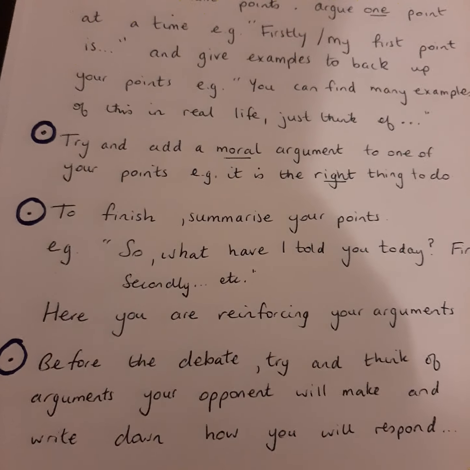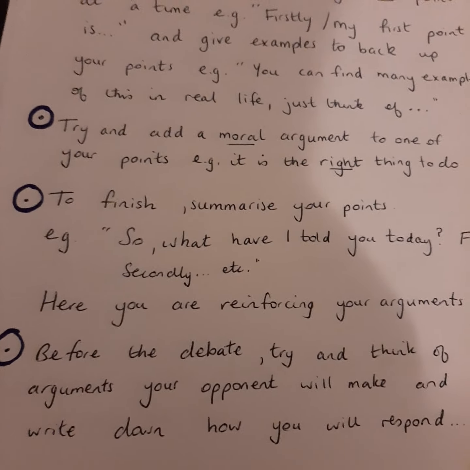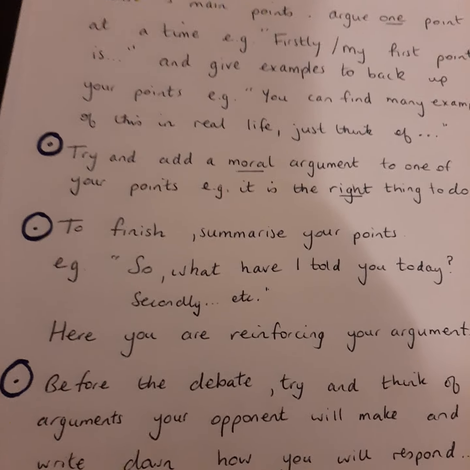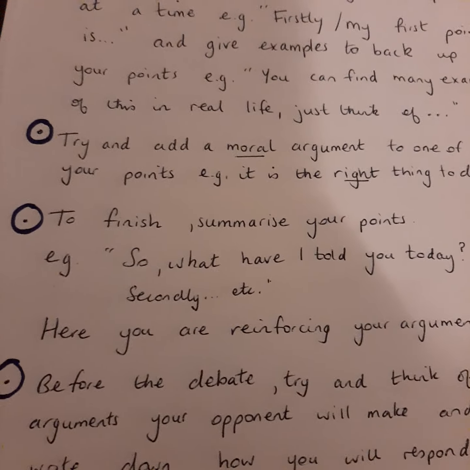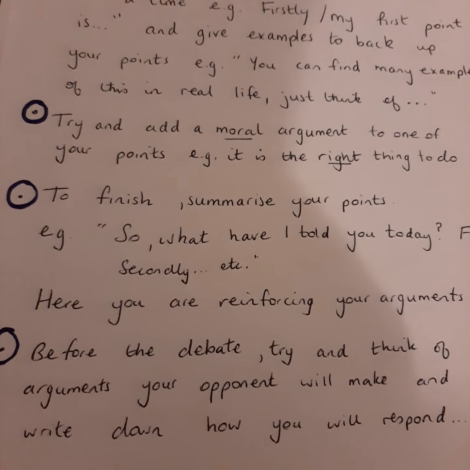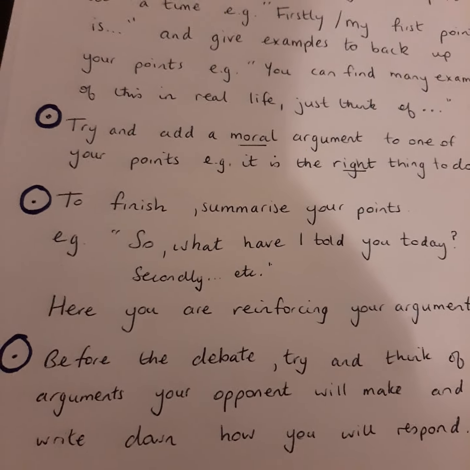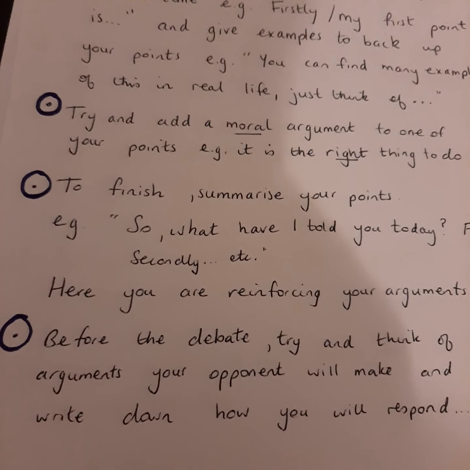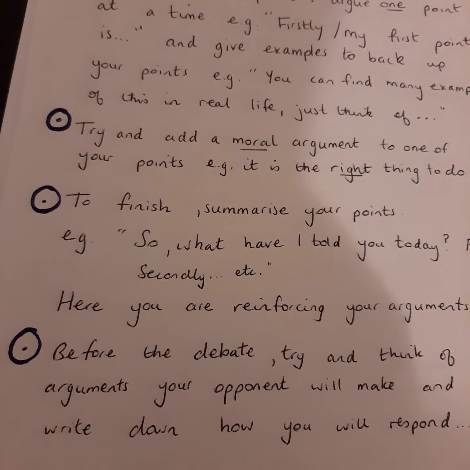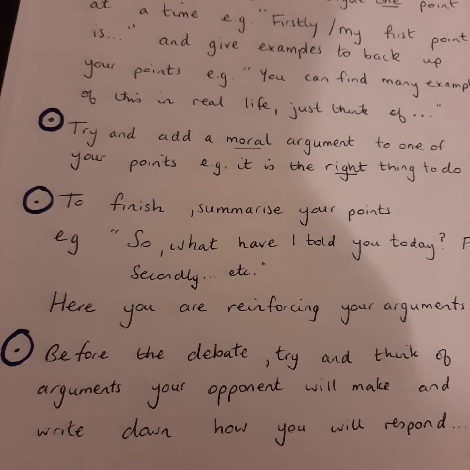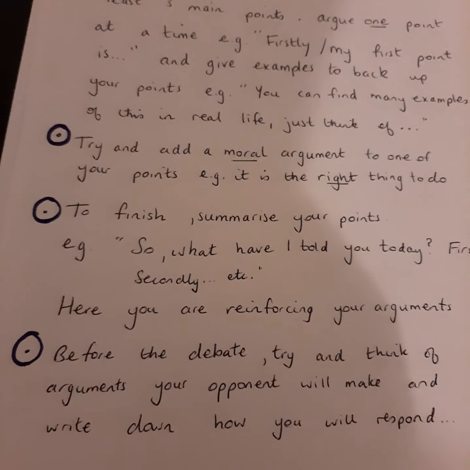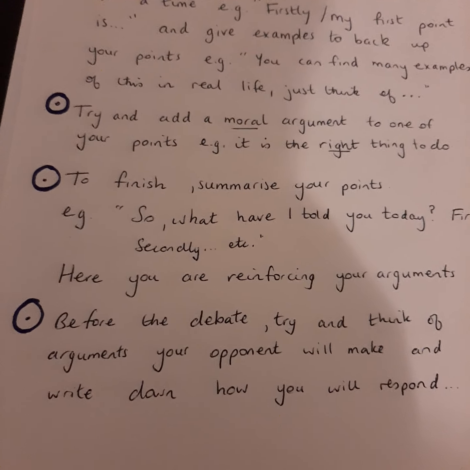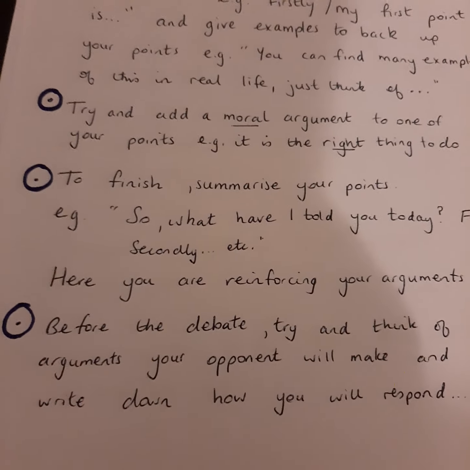Also, before the debate, try and think of arguments your opponent will make and write down how you will respond to them. Okay, so I might have thought that my opponent was going to say that they have a short career, and I might work out some statistics and say, well, if they're earning X amount of money, they'll still have more than enough to get them through a nice, safe, and comfortable life once they retire from football, or something along those lines.